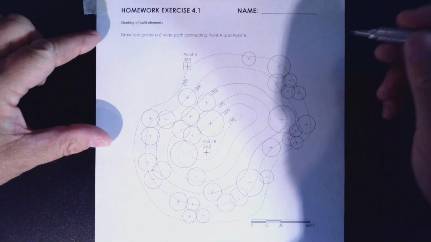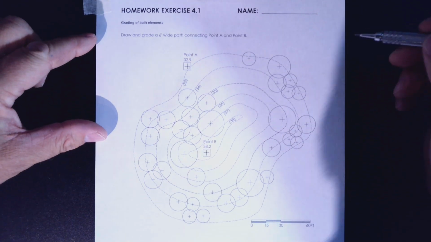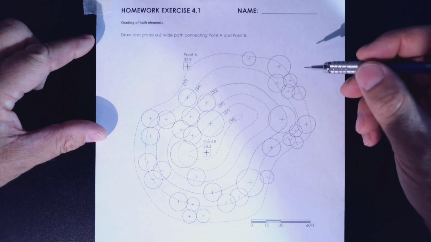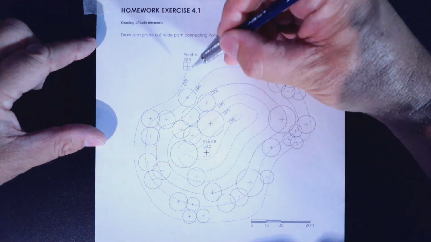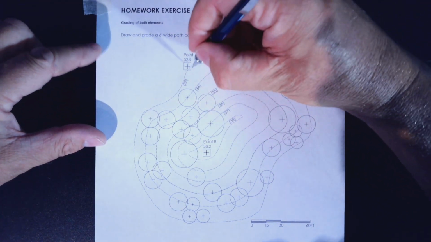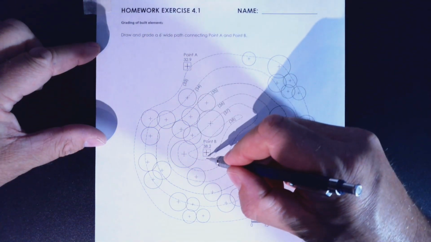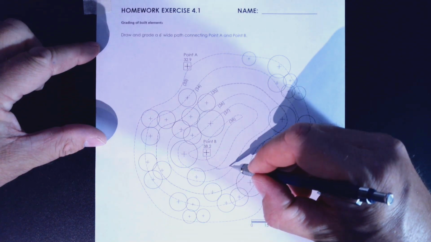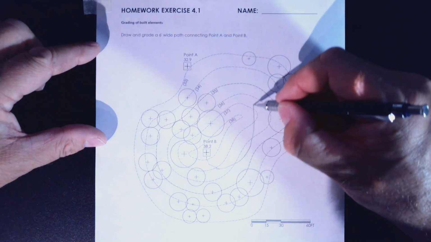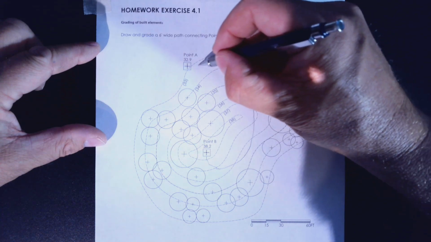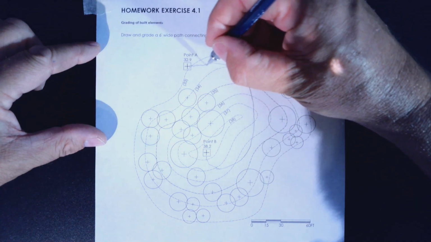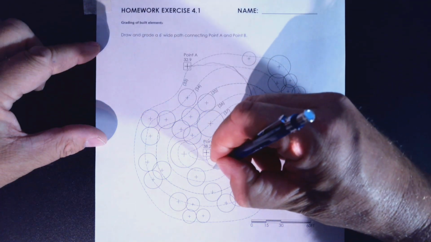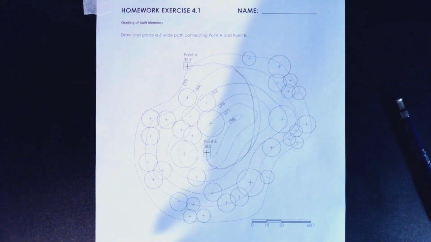Basically, remember, for the path, you start with the center line of the path. Don't draw a 6-foot wide path. We're just going to draw the center line. So from here, draw a center line up to your highest point. I'll just wrap it around like this, maybe come in here, and come around like that. All right, so I drew it in lightly.